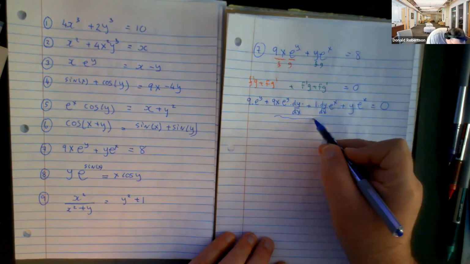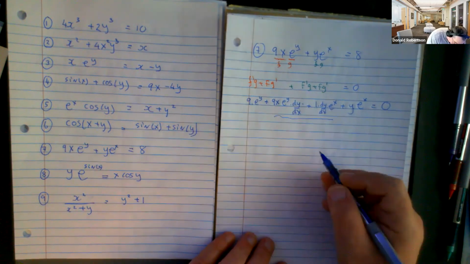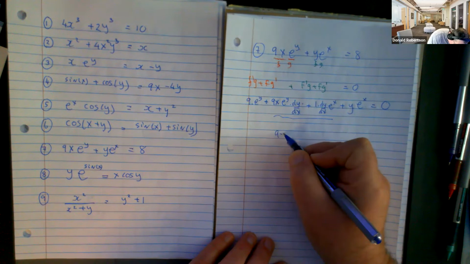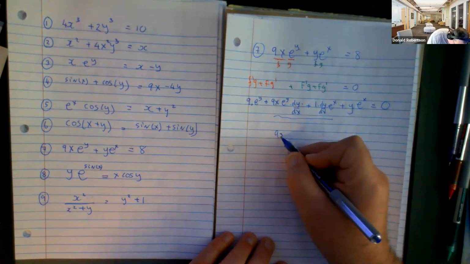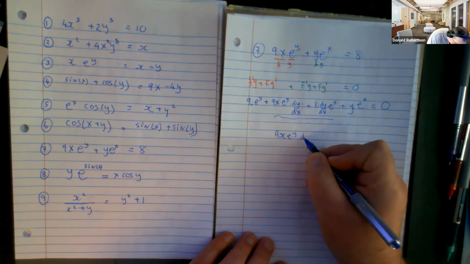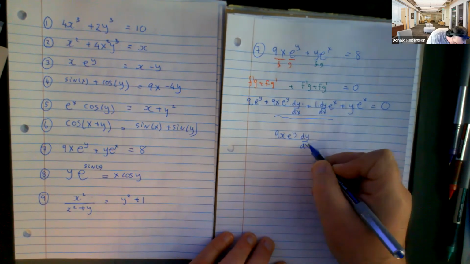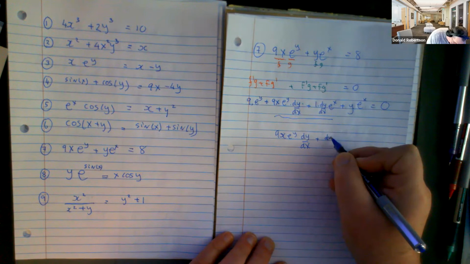And I like these two guys and I don't like those two. So I'm going to subtract 9e to the y and e to the x from both sides. And that will leave me with these two terms.